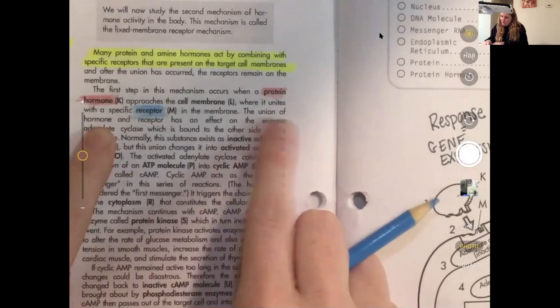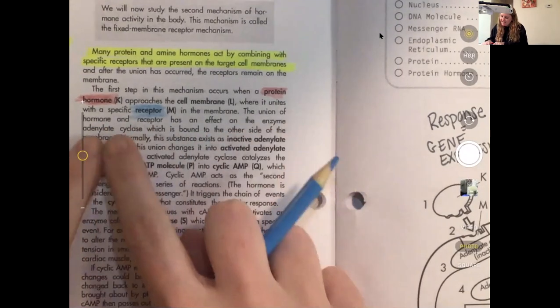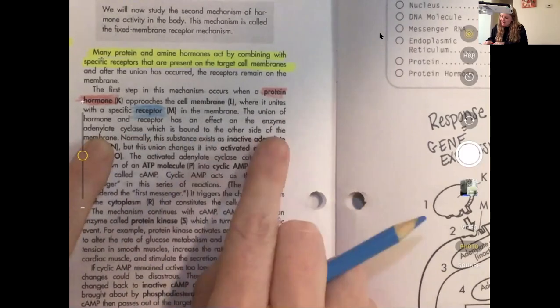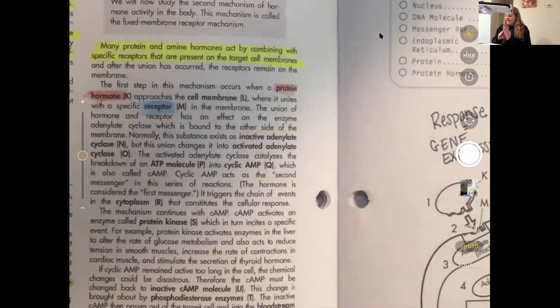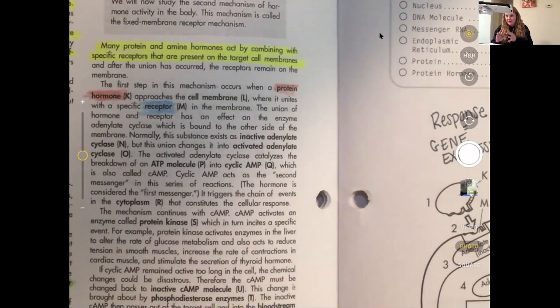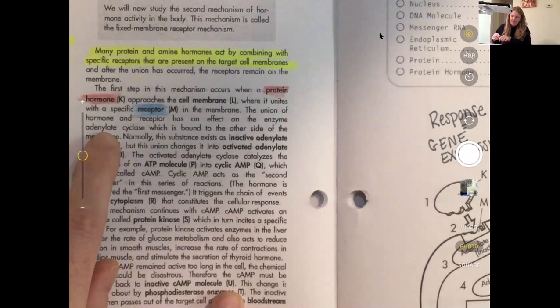The union of hormone and receptor has an effect on the enzyme adenylate cyclase, which is bound to the other side of the membrane. I want to pause for a second and note that this is one specific example. It's a very common example. There are some other ways that this happens. This is a good example to really get to understand those. It is very common. So again, adenylate cyclase. In other texts, you might see it called adenylyl cyclase, basically the same thing.